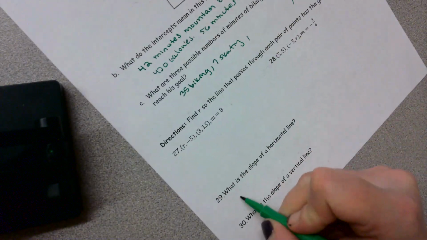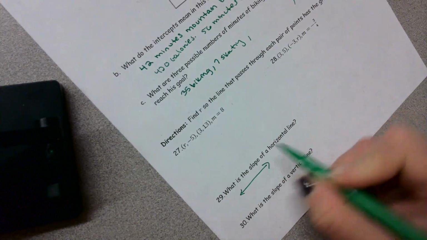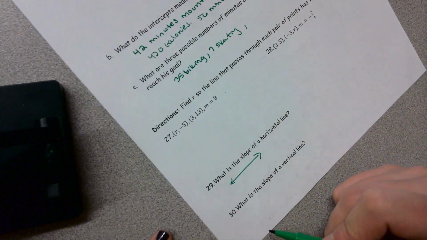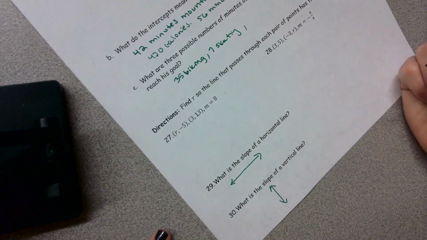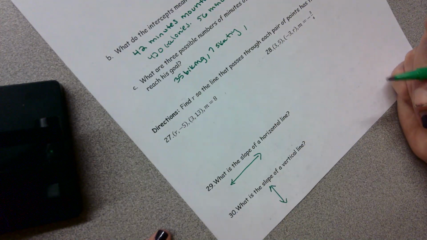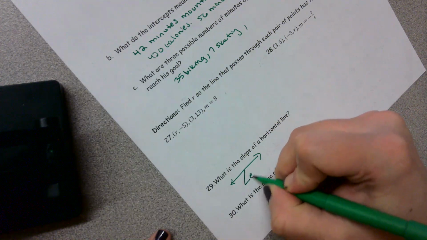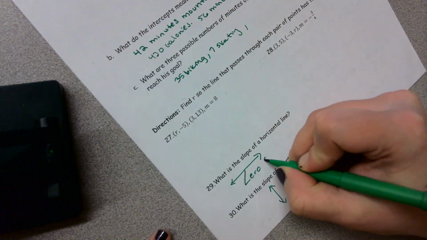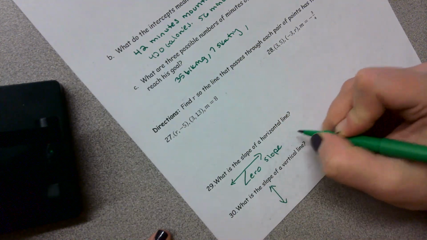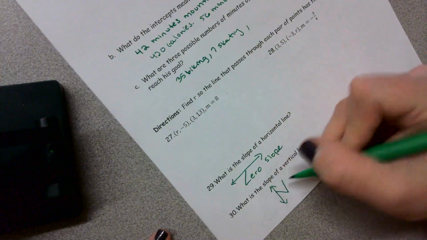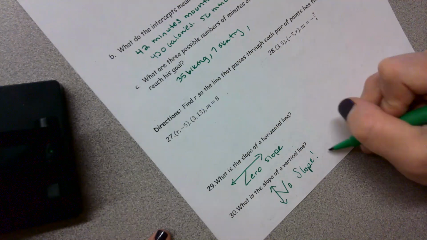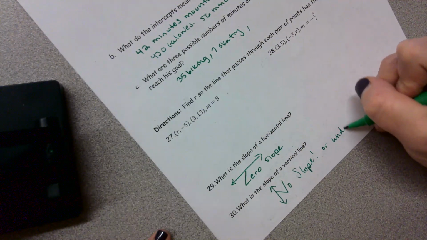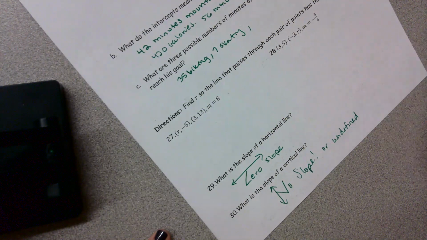Right here, it says, what is the slope of a horizontal line? We're going to skip to the easy stuff. What's the slope of a horizontal line? What's the slope of a vertical line? Well, I just told you in the previous page. If you can write the word 0, it's 0 slope. If you can write it up and down and write no, it's no slope or undefined. I like to say no slope. It's undefined, therefore there's no slope.